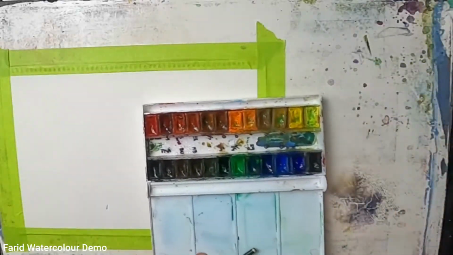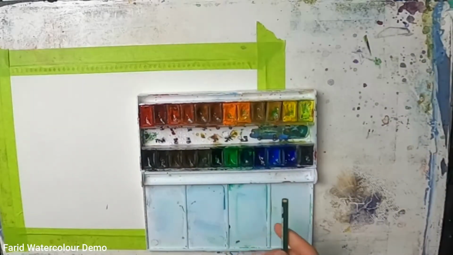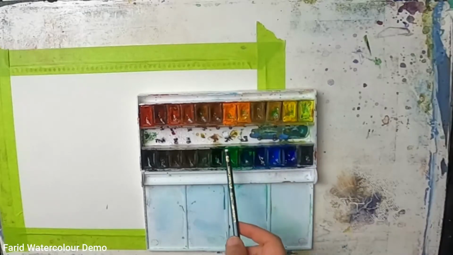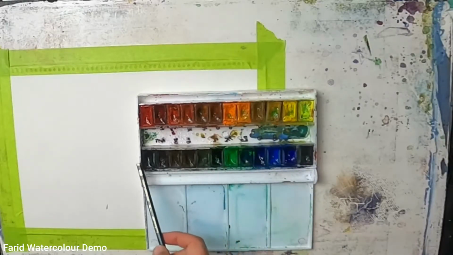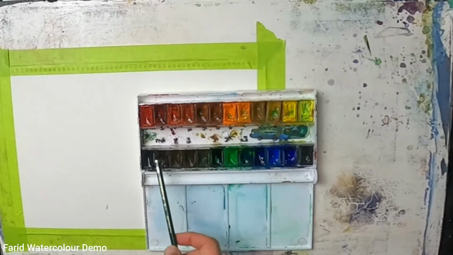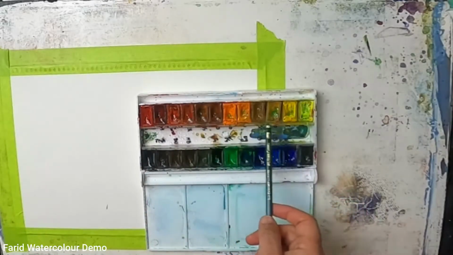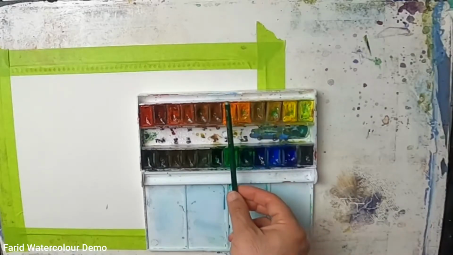As I told you before, when it comes to my palette, I have 4 parts again. There are blue areas, brownish areas, dark brown areas, light brown and red areas, and there are yellow and orange areas.